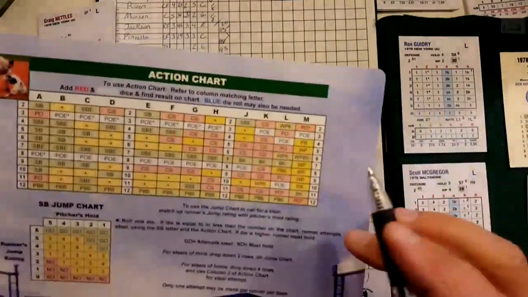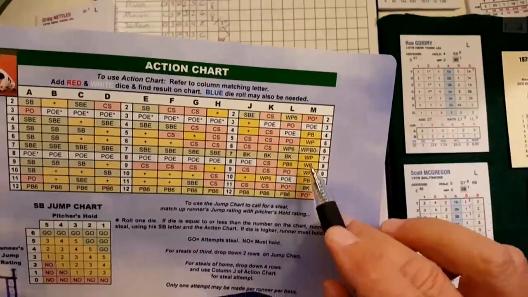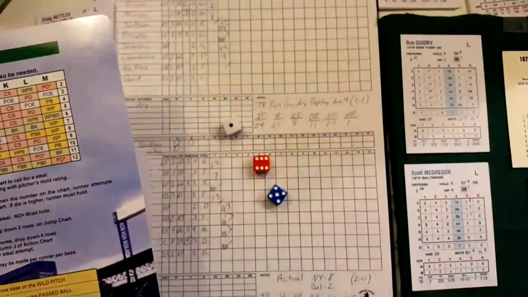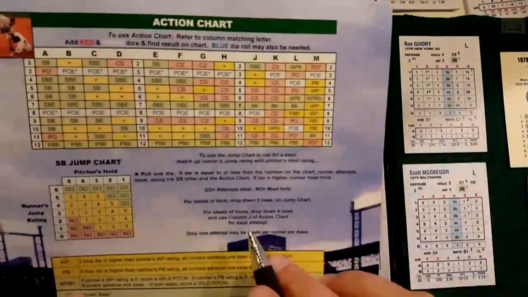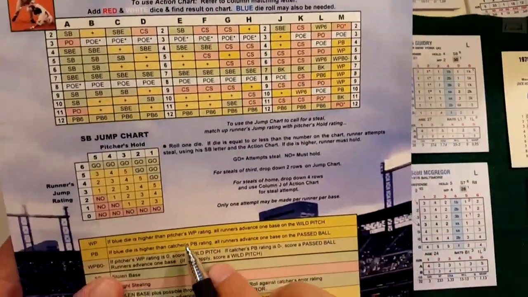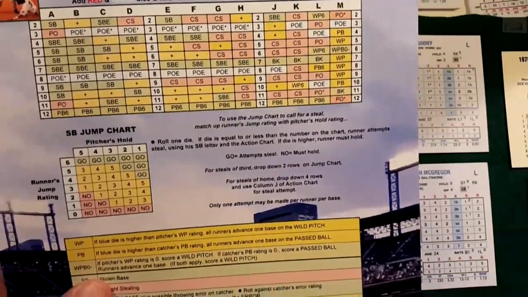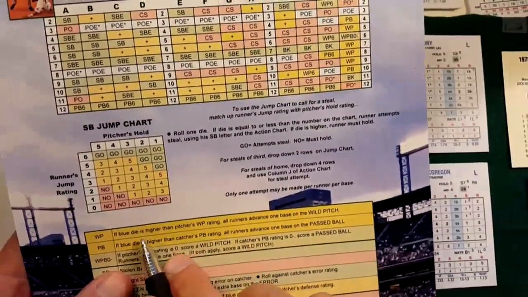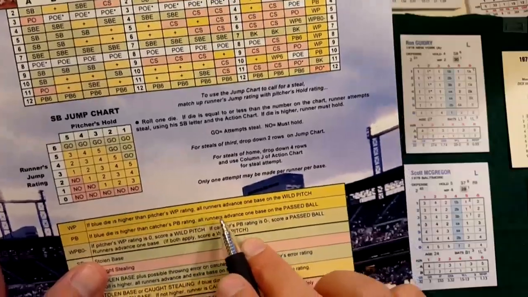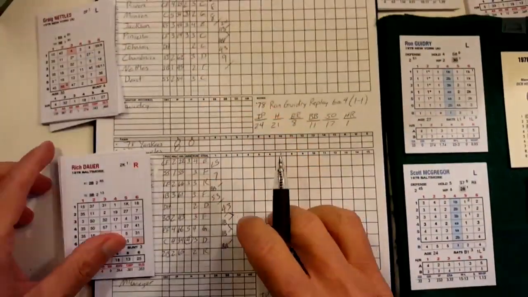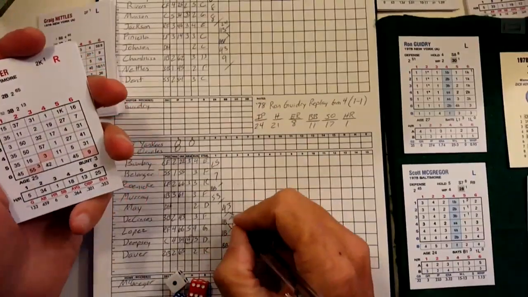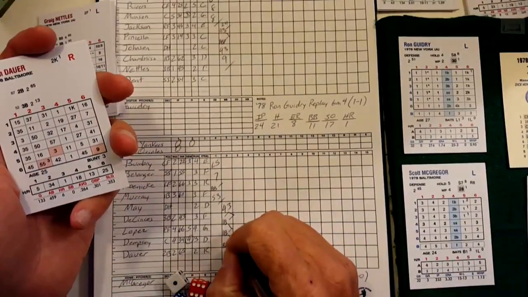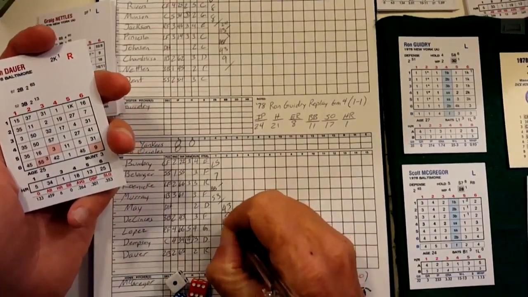Wrong side. 7. Wild pitch. It's a 5. It's higher than a 4. So it is going to be a wild pitch. Blue die's higher. All runners advance 1 base on the wild pitch. So it's a walk and a wild pitch, which brings home a run.